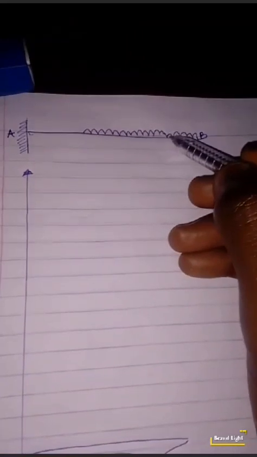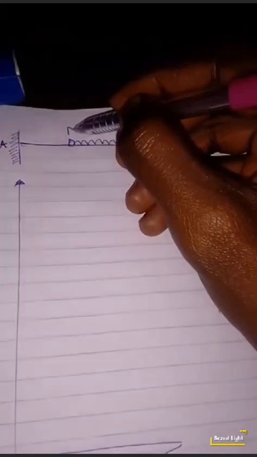The ending part, let it be labeled as point B. Now, on the spring, let it be labeled as C, and this part as D. I want D to be here so you can see it very well. This is C, and this is point B.